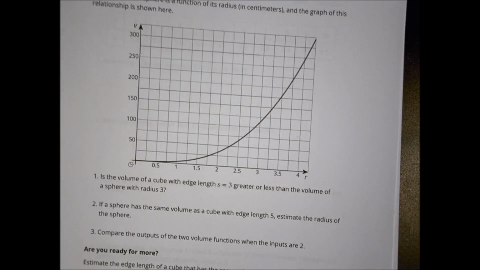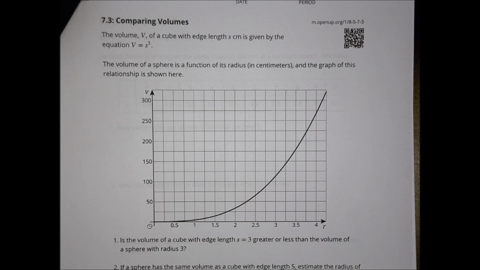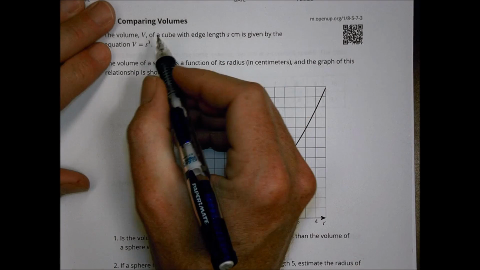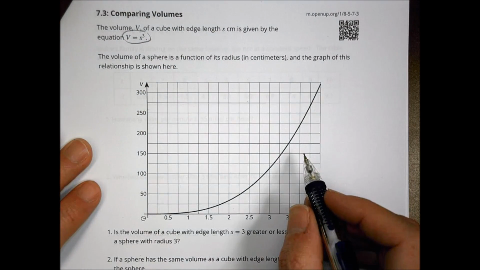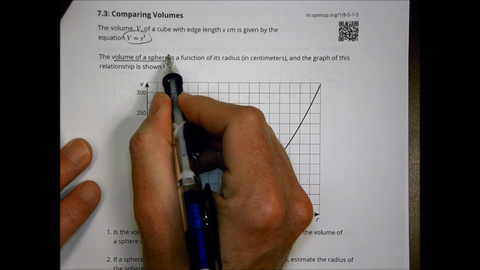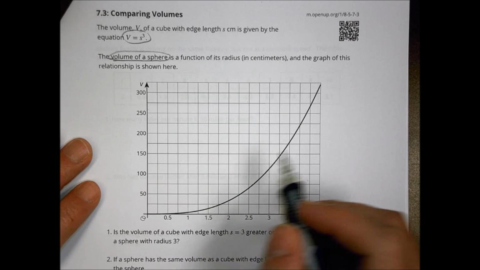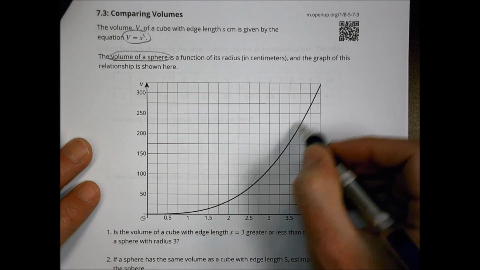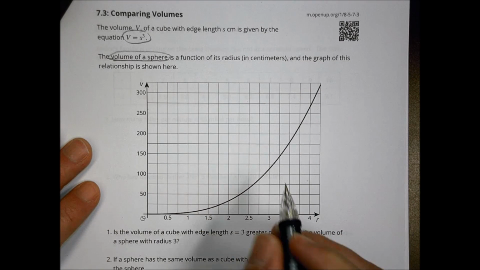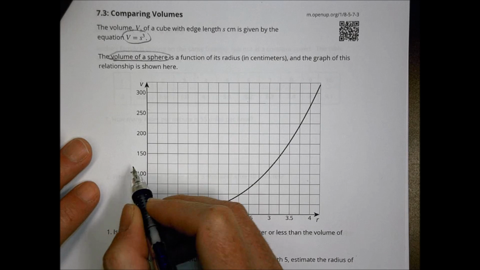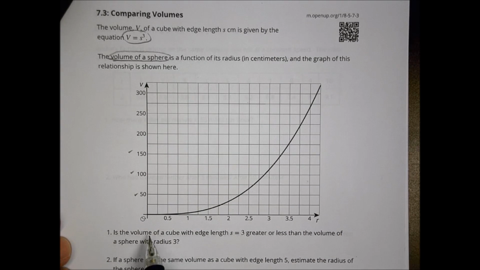The next section is called comparing volumes. We begin with the formula for the volume of a cube, which is volume equals S cubed. Then they give us this little chart that shows the volume of a sphere as a function of its radius, and the graph is shown here. It has a curved line, like volume for other things, but look at the number differences. It's a lot different. Here's 50 and 100 and 150 instead of just little numbers. They're pretty big. So let's take a look at the first question.